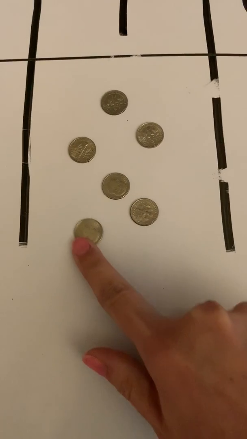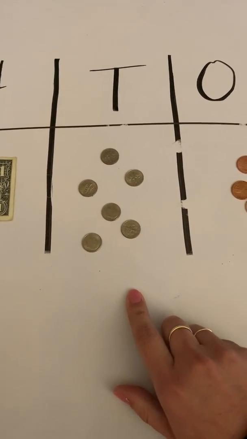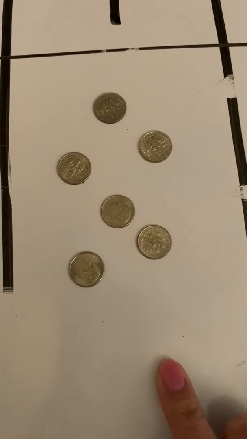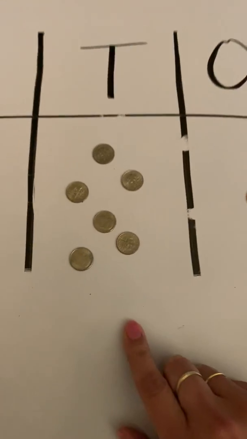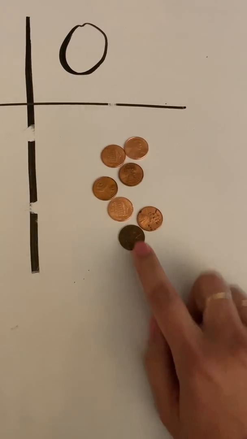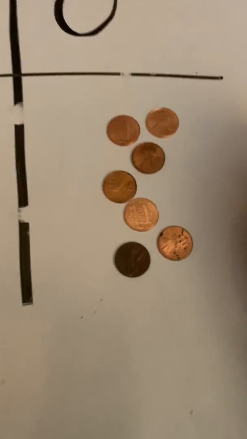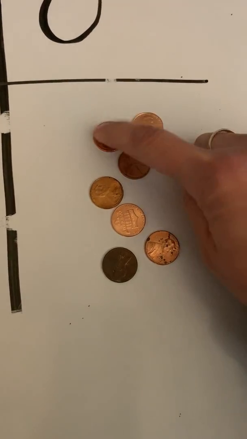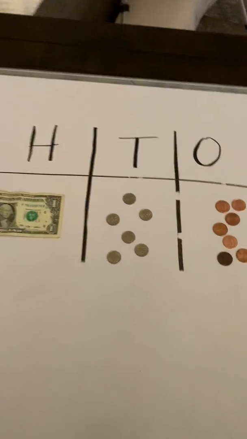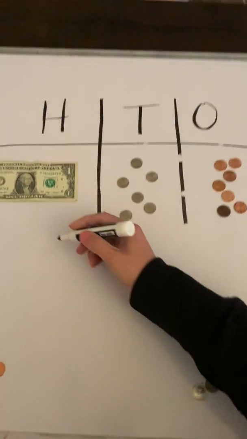These are dimes, 10 sticks. What is the value of that money? Write something for your ones place. These are pennies. Pennies count by ones, okay? So check your paper. Let's see if you wrote what I wrote.